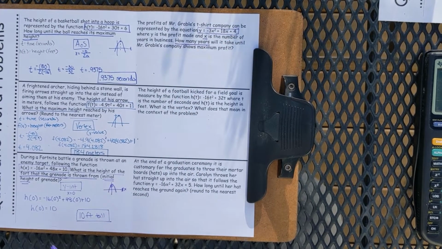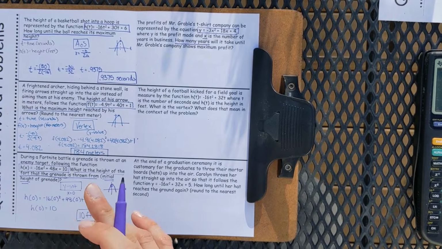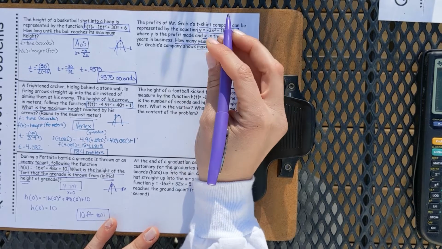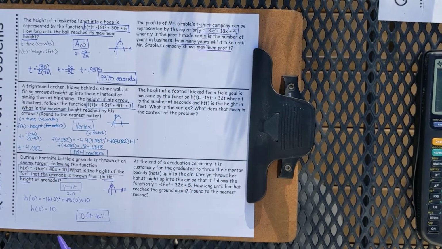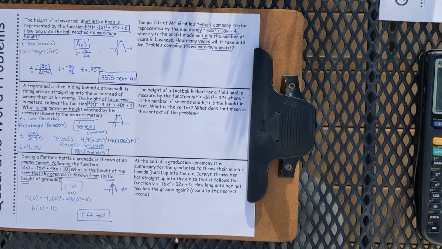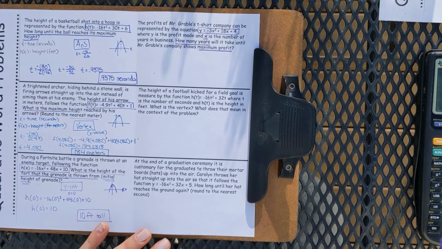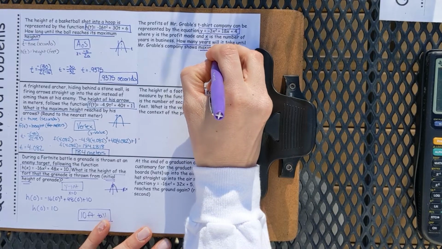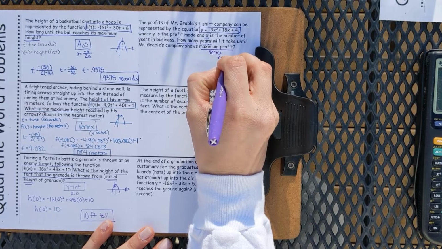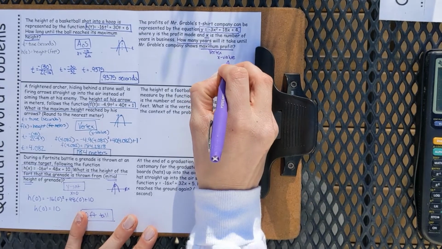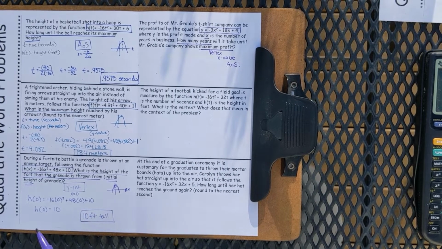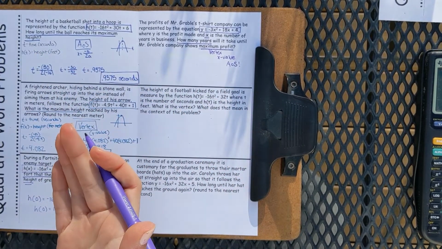So your answer is going to be something along the lines of X equals, because X is the number of years. But they want to know specifically how many years will it take for Mr. Grable's company to reach a maximum profit. Okay, maximum profit, maximum height, maximum value, they all help us think about the vertex. So this is asking you to find the vertex. Because you want to know how many years, you're looking for the X value of the vertex, aka the axis of symmetry. So question number 1 up here, very similar to question number 1 over there.